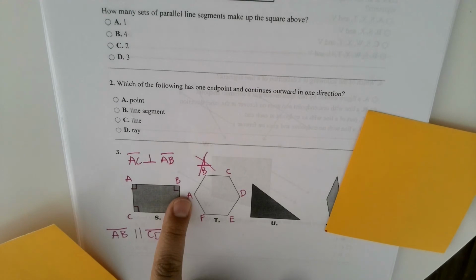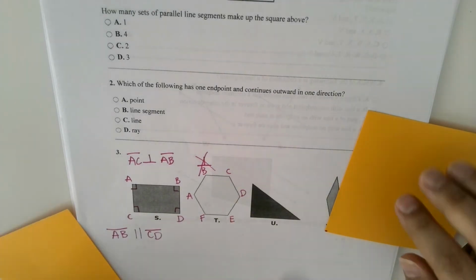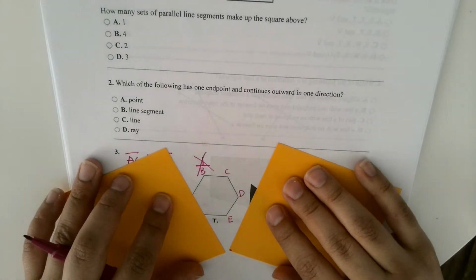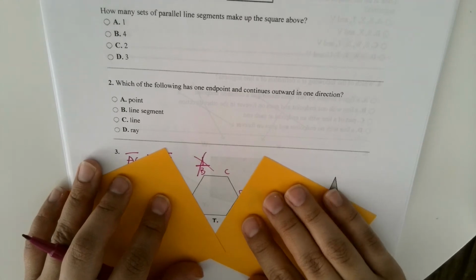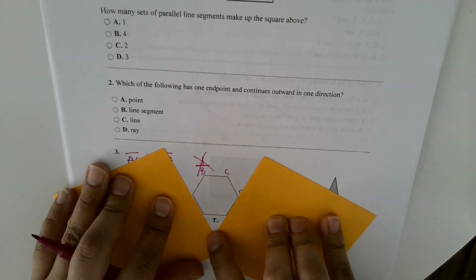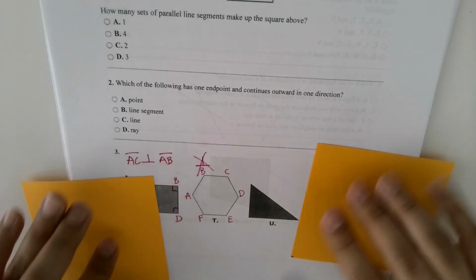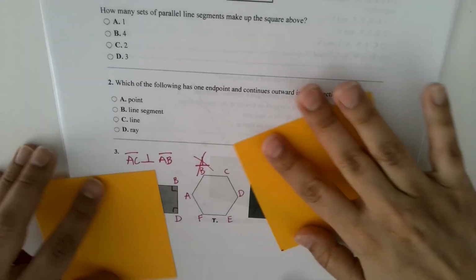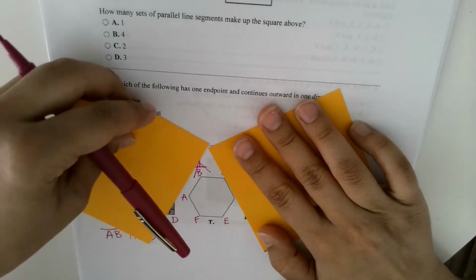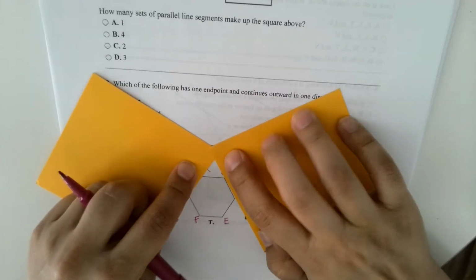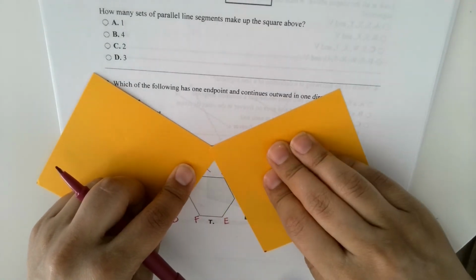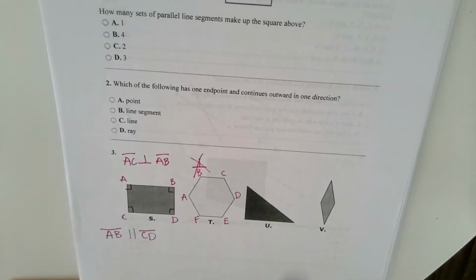All right, let's look at line AF and DE. If we line the papers up on it, so we're following it, we can see that our papers will eventually intersect. That means they cannot be parallel. So let's look at AB, CD. Line them up again. Okay, again, our papers at the top are intersecting. They are not parallel.